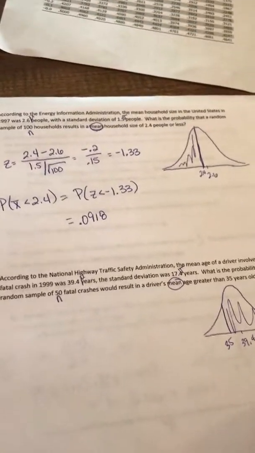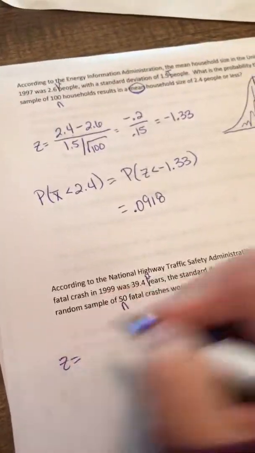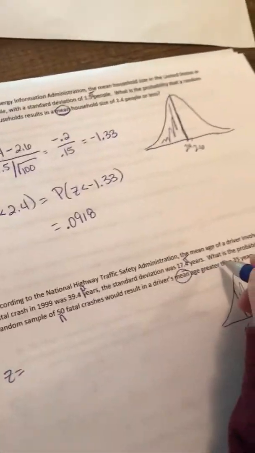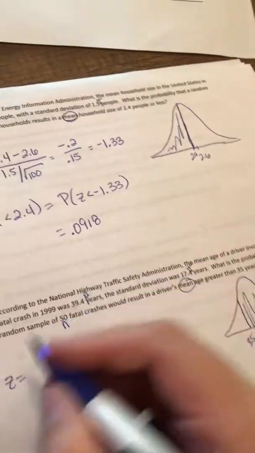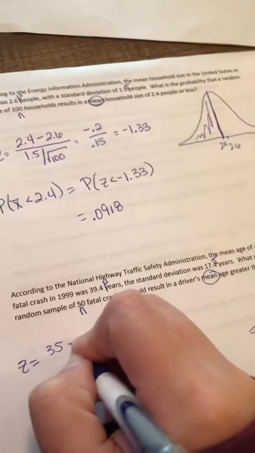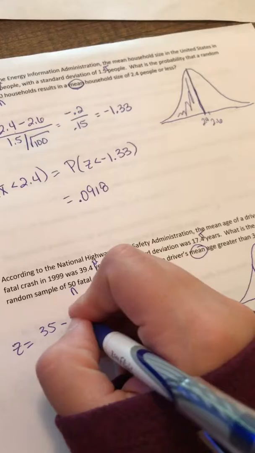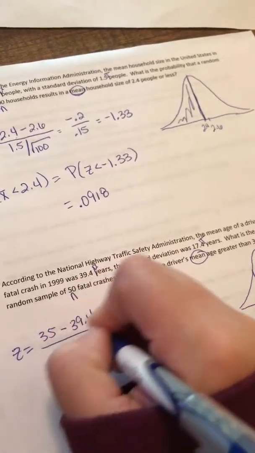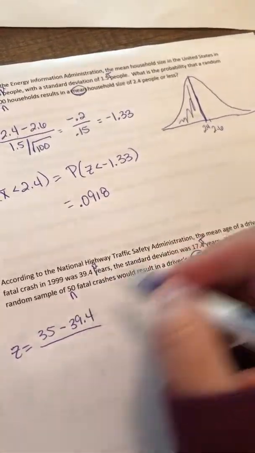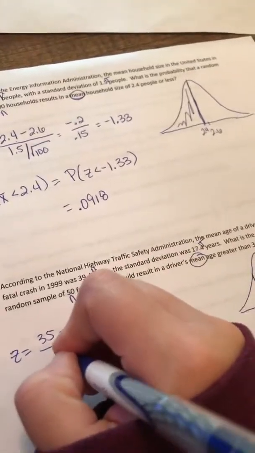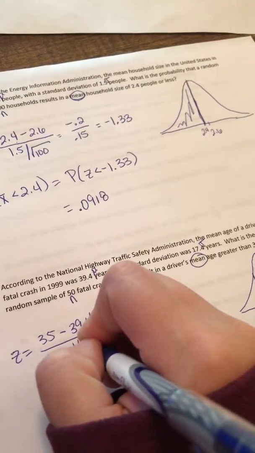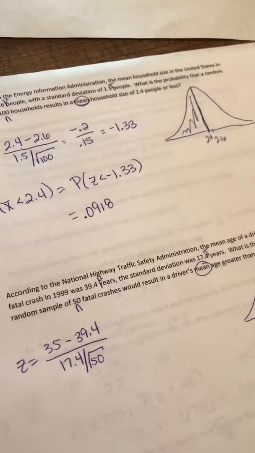So there's your picture. So z has the same numerator, 35 is what we're looking at as our data value, or x bar, minus mu sub x bar, which is the same as mu, 39.4, divided by sigma x bar, so sigma 17.4 divided by the square root of n, so 50.